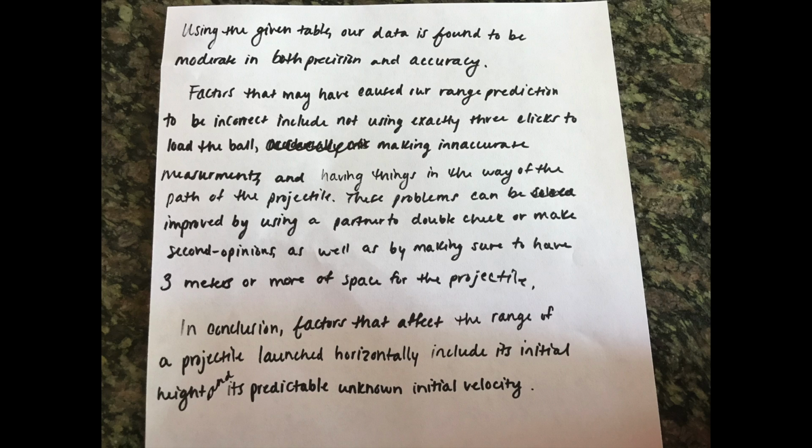Using the given table, our data is found to be both moderate in precision and accuracy. Factors that may have caused our range prediction to be incorrect include not using exactly 3 clicks to load the ball, making inaccurate measurements, and having things in the way of the path of the projectile. These problems can be improved by using a partner to double check or give second opinions, as well as by making sure to have 3 meters or more of space for the projectile.